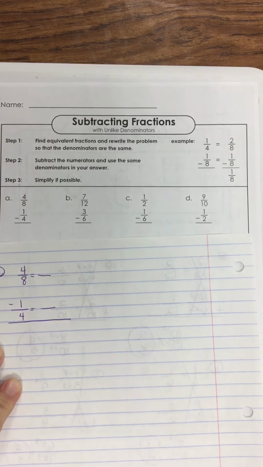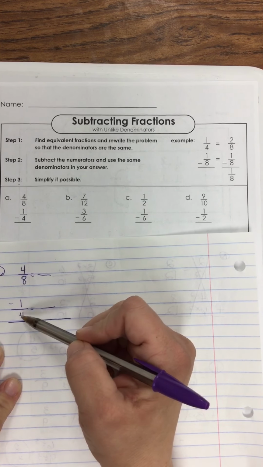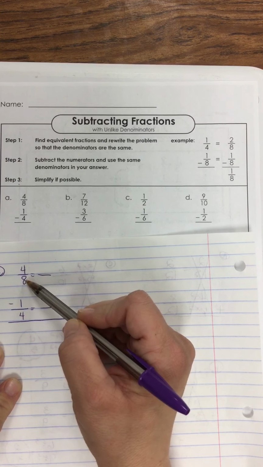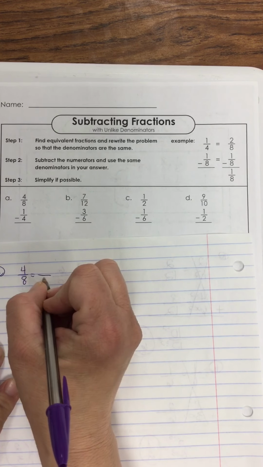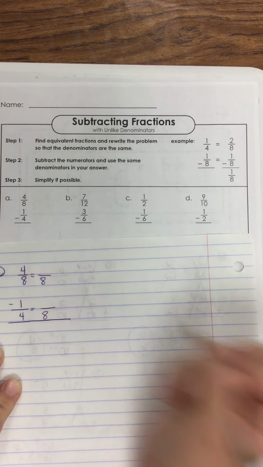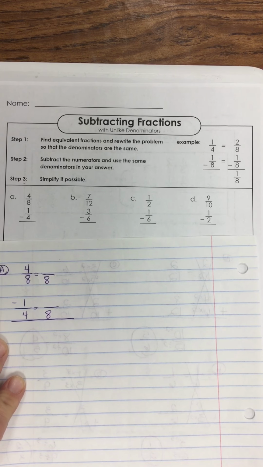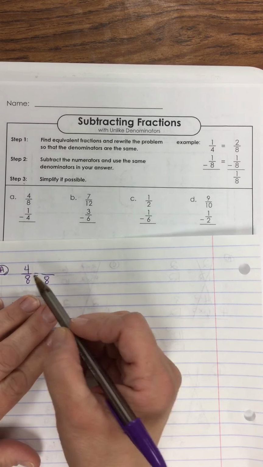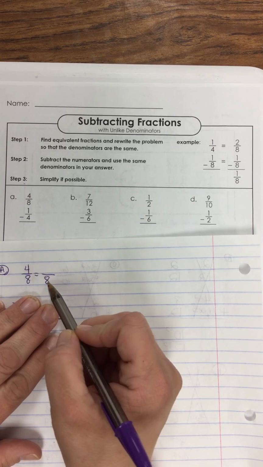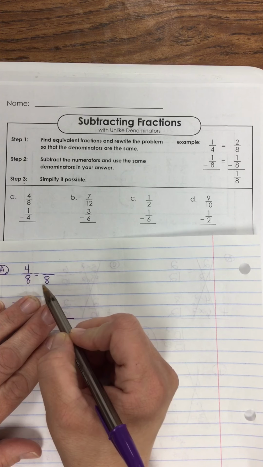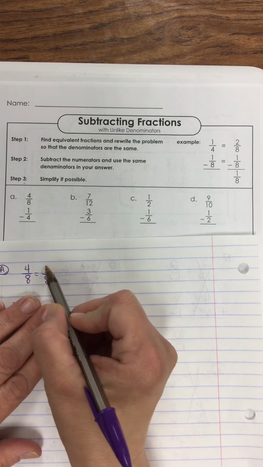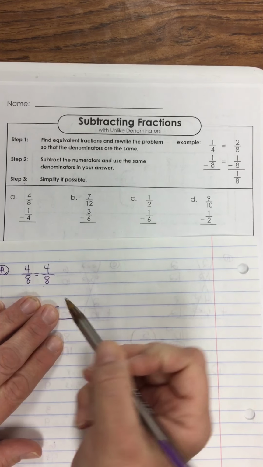I'm going to find the common multiple. So denominators are 8 and 4. 4 will go into 8 evenly. So 8 is my common multiple. So it is now my denominator. So there's my denominators. Now I'm going to make equivalent fractions. 4/8 equals blank over 8. 8 equals 8. So that means 4 is going to equal 4.